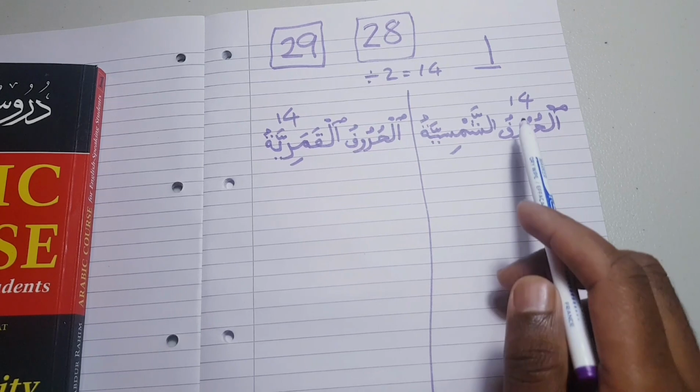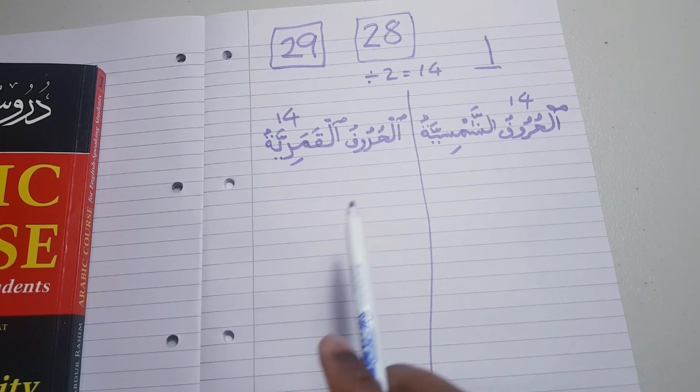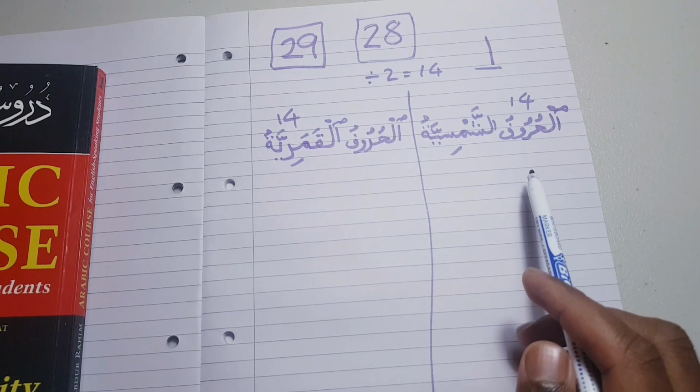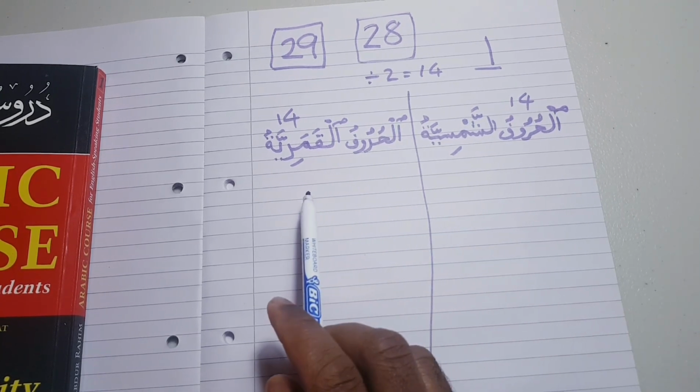To know the letters that come on this side and the letters that come on this side, the easiest method is to memorize one category, and whatever falls into that category, then we know it's from that category. And whatever is not from that category, then we know it is from the other category.